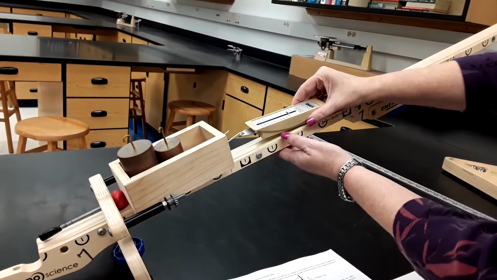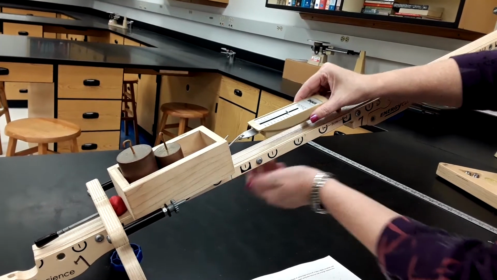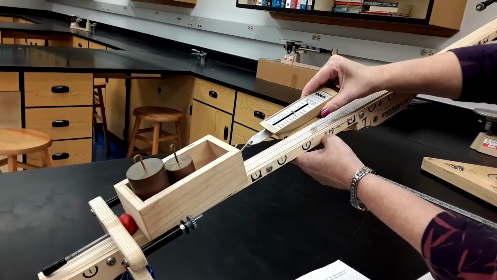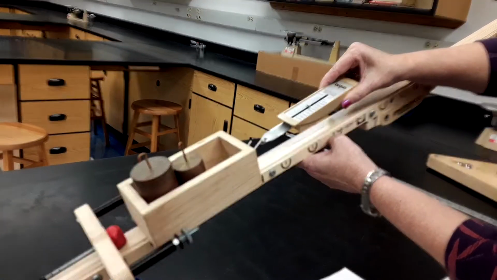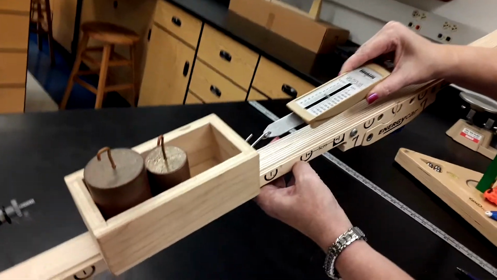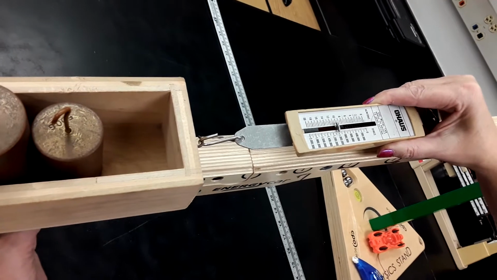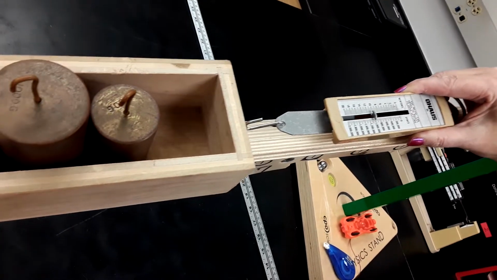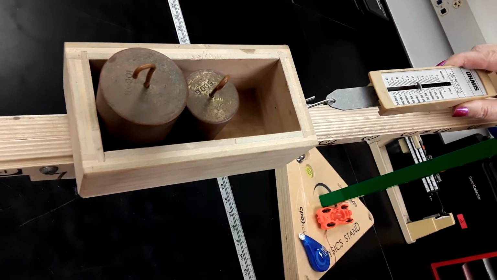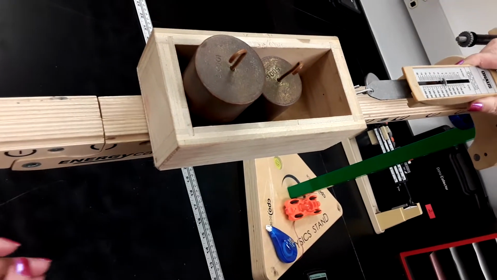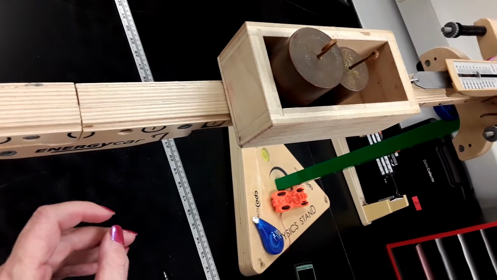Okay? Now, all I have to do is take my Newton scale, and let's see if we can keep it from falling off one side or the other, and pull it straight up the ramp and read how much force I'm exerting. Oh, look, I'm exerting about 10.5 newtons up the ramp. That's actually pretty good.